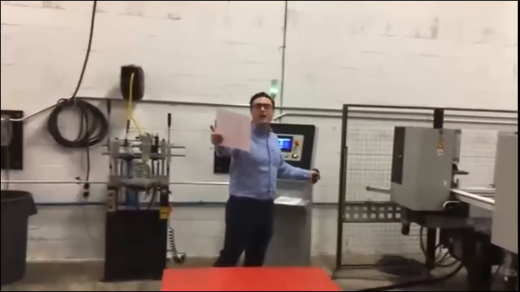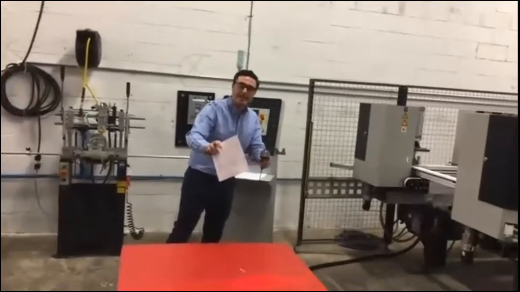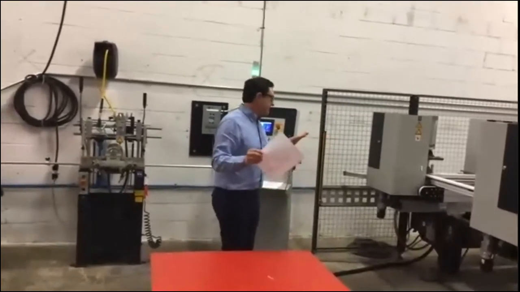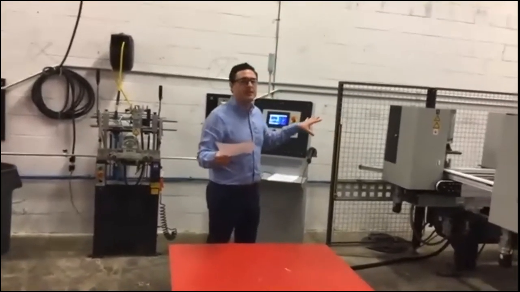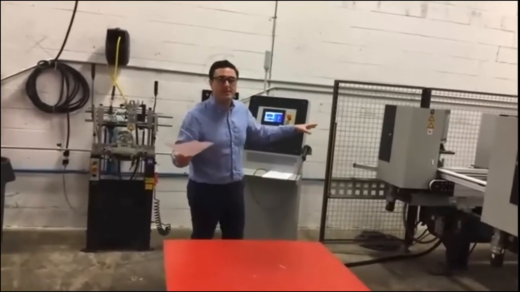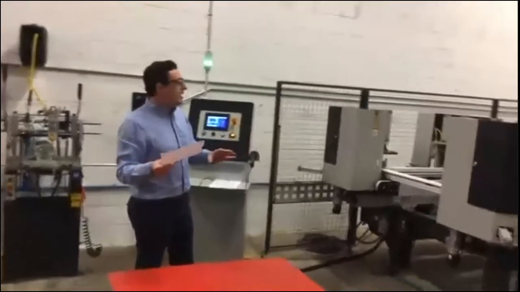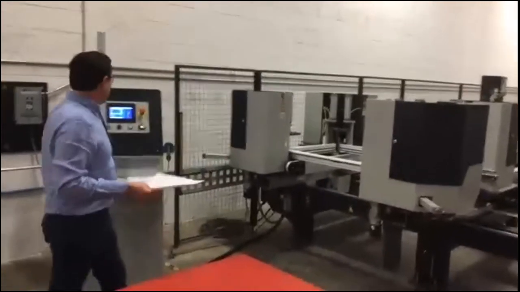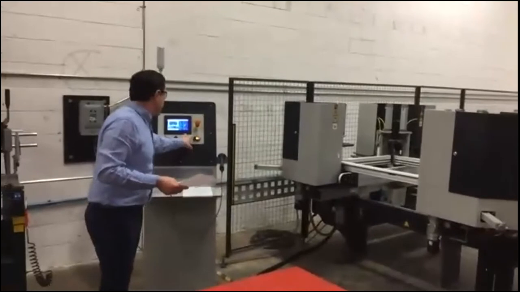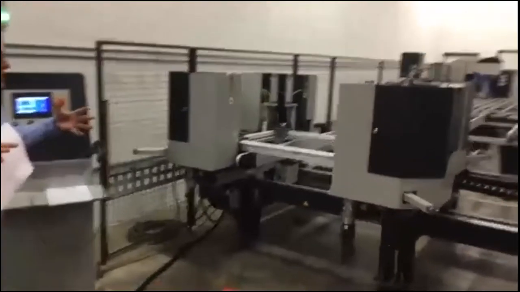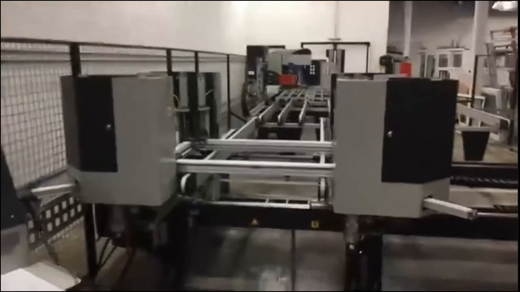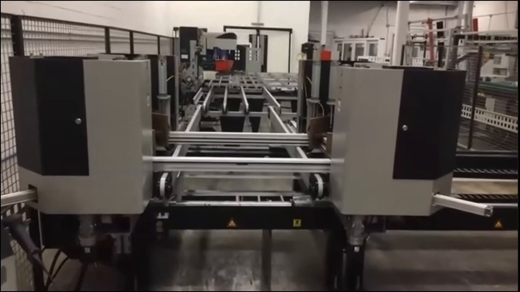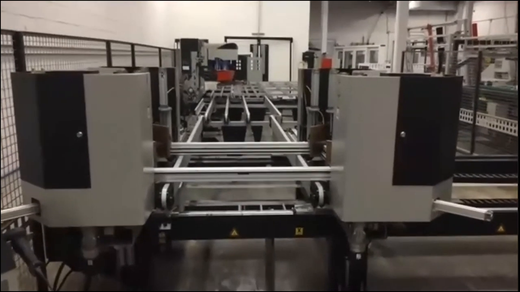You pull the bar out of the batch, you scan it, then the welder knows exactly what size the frame or the sash that you're going to weld is. And it opens up to that size. You place the bars in, you press the button, and it pushes the frame or the sash under heat and pressure so that it's welded at the exact size.